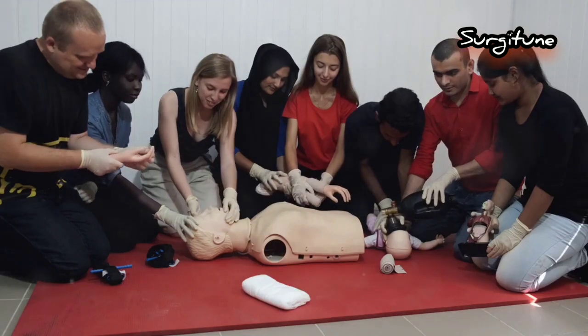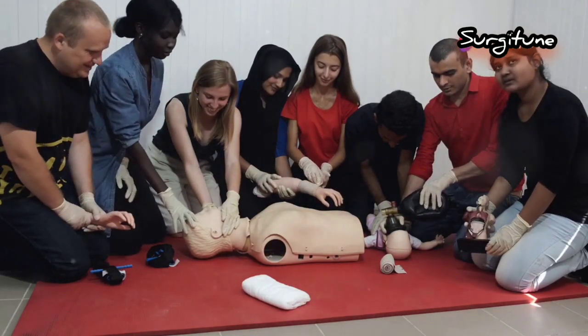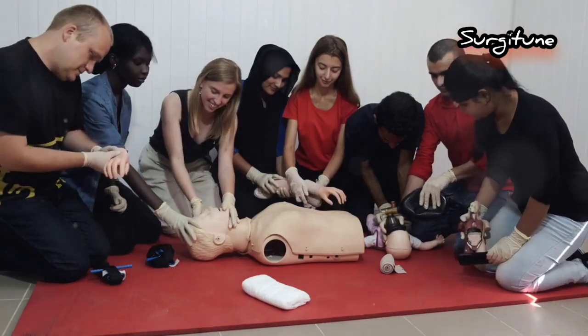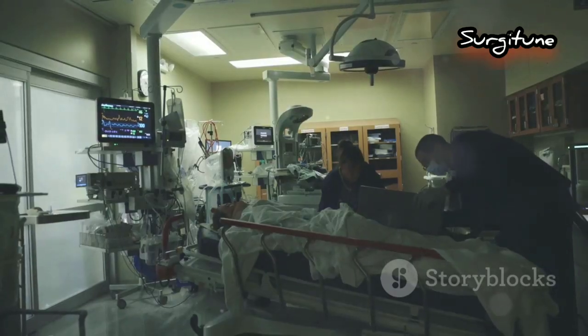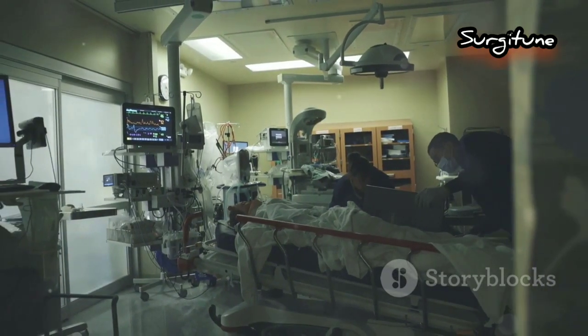By mastering these concepts, they can play a vital role in recognizing and managing shock effectively, ultimately saving lives. Remember, time is of the essence when it comes to shock. Every minute counts in preventing irreversible organ damage and ensuring patient survival.